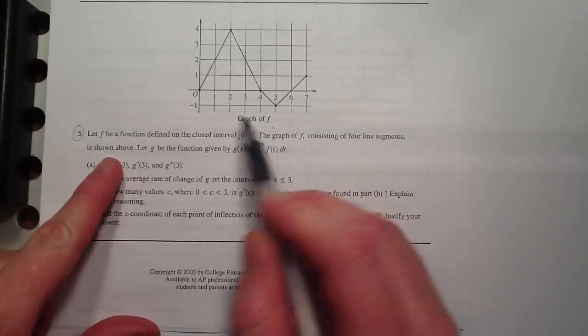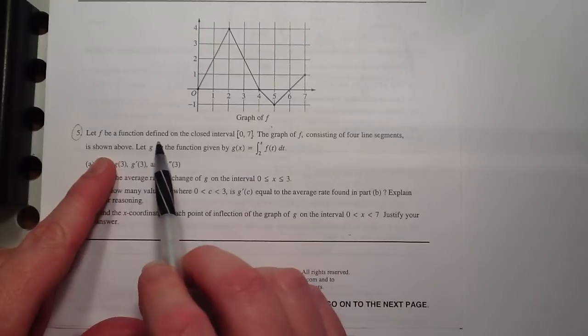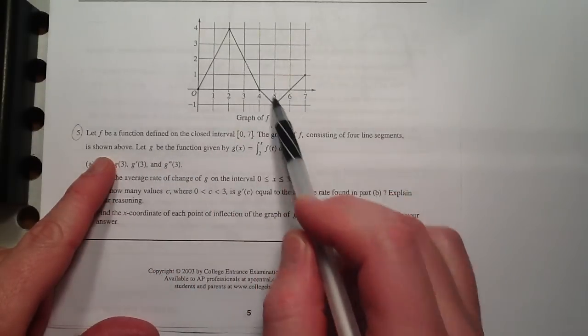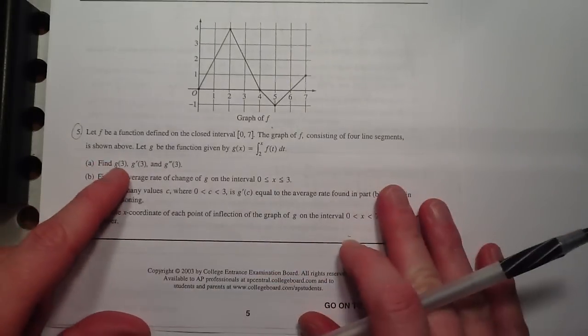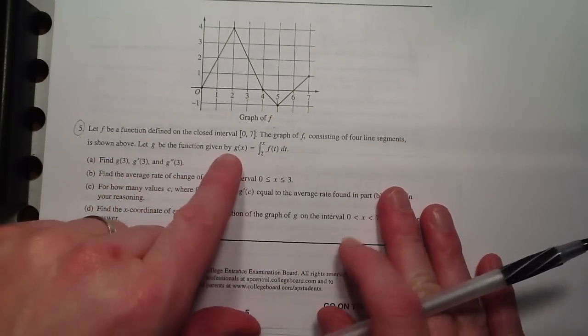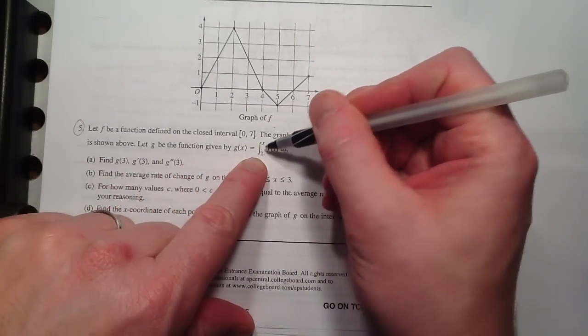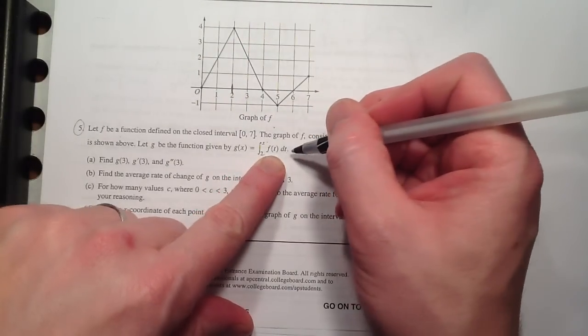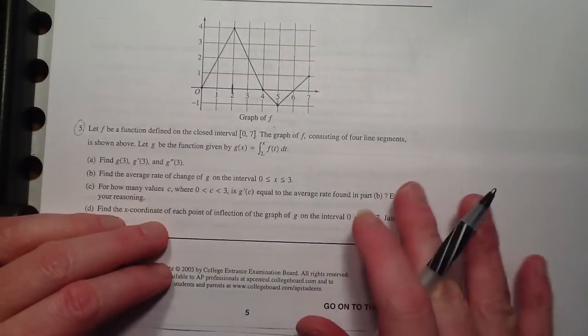Okay, so f is a function. This is the graph of f defined on a closed interval. Graph of f consisting of 4 line segments is shown above. And g is another one of these area functions. It's the area from 2 to x under this curve.